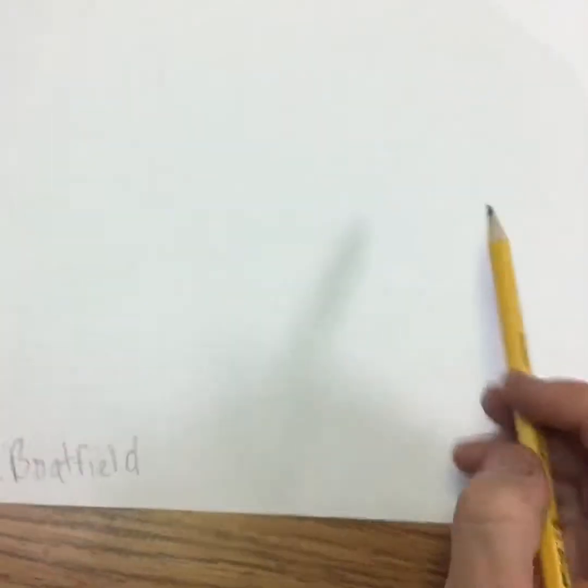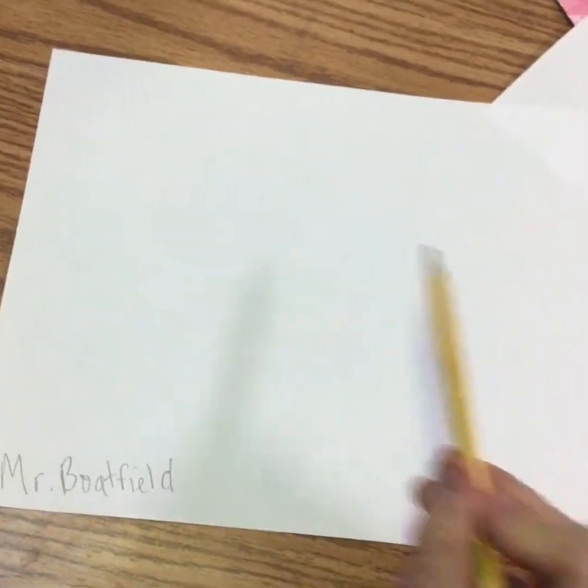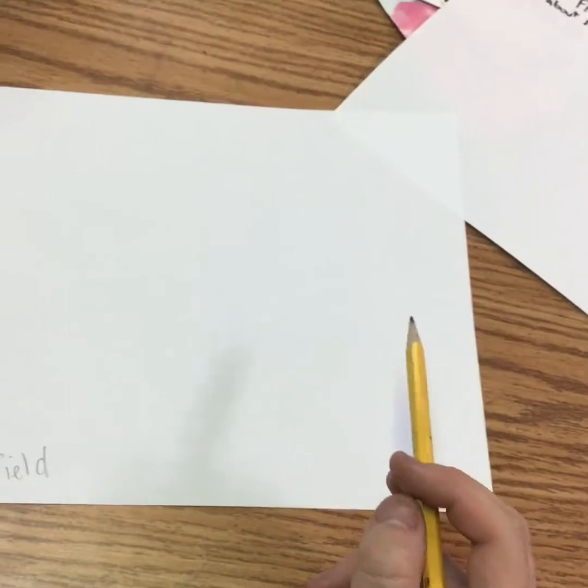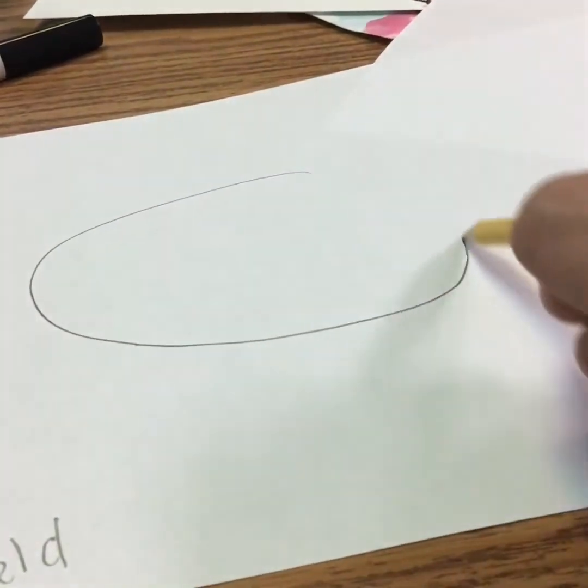All right. Now, before we do anything, I wanna give you a choice. Some fish are kind of tiny and circular. Some fish are very long and ovally. I'm gonna leave it up to you. I'm gonna do a little bit of both. I'm gonna do kind of a circly oval. And that's gonna be the body of my fish.